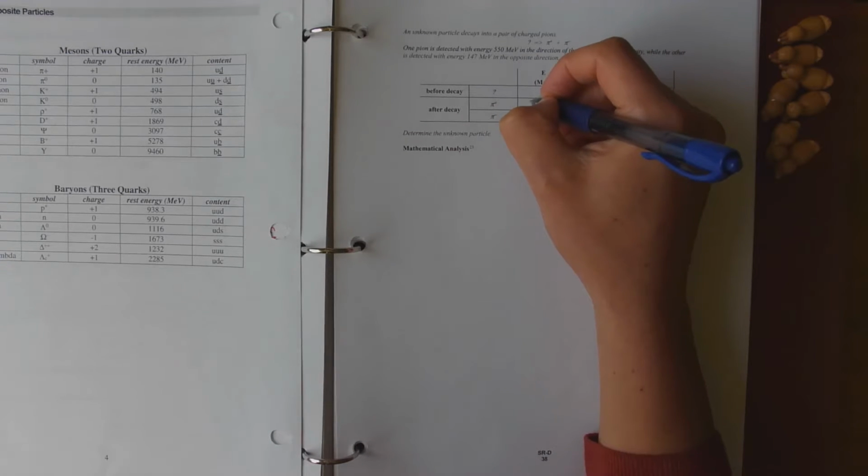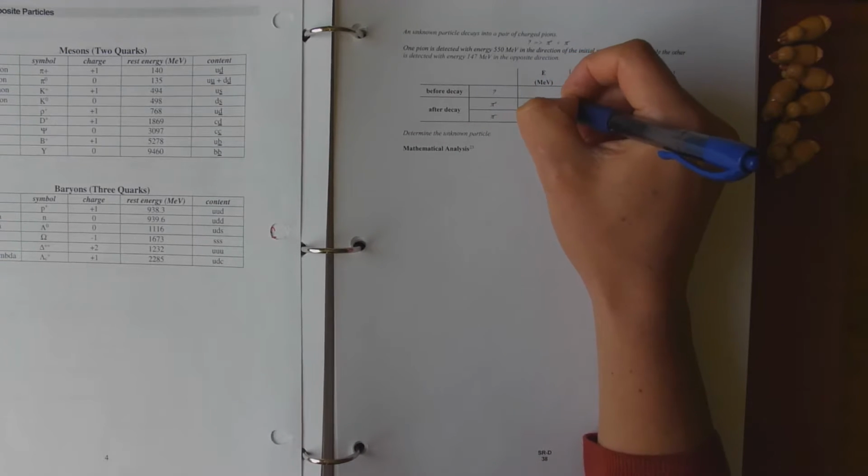This is problem 38. An unknown particle decays into a pair of charged pions. One pion is detected with energy 550 megaelectron volts in the direction of the initial particle's velocity. And it doesn't matter which pion that is, so let's just say this one is 550 megaelectron volts.